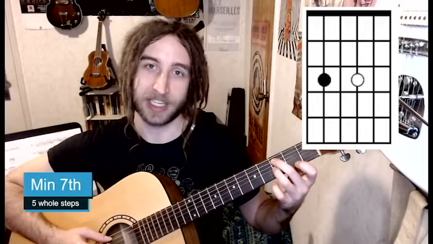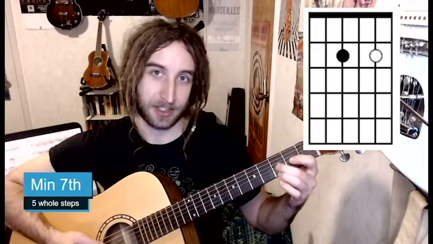Now this minor seventh looks just like the major sixth off of these strings, right? So let's not get confused. That flat seven. Off of here, we raise it by one fret. Same thing here. All right, so we had a minor seven, now we get a major seven.